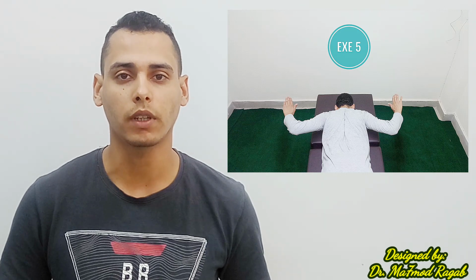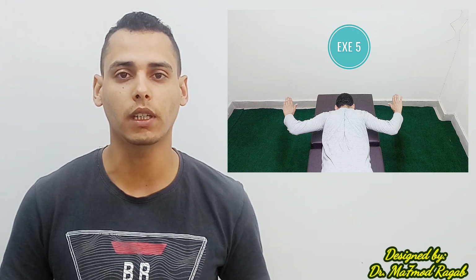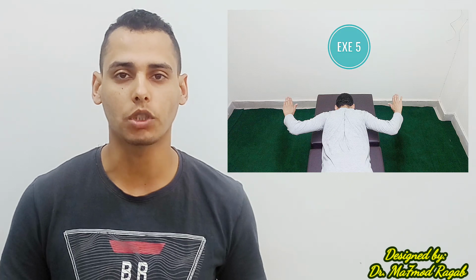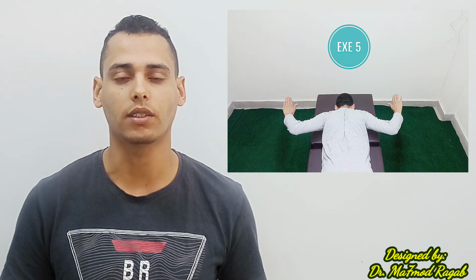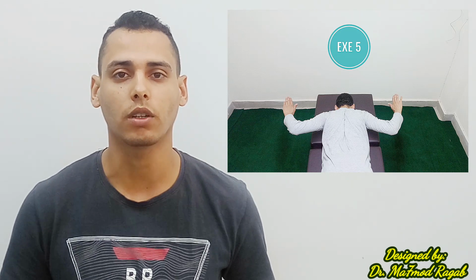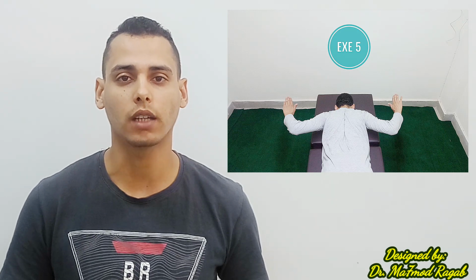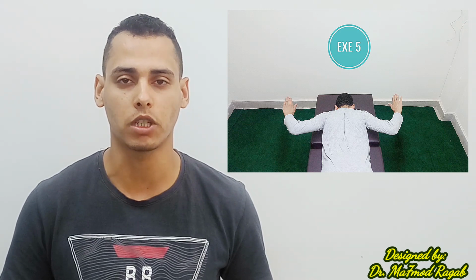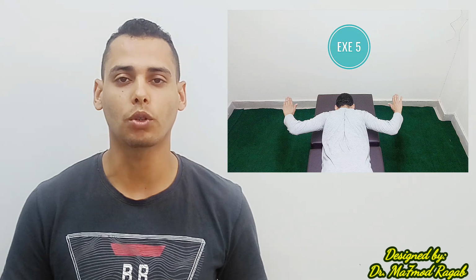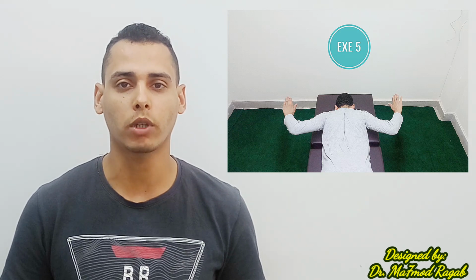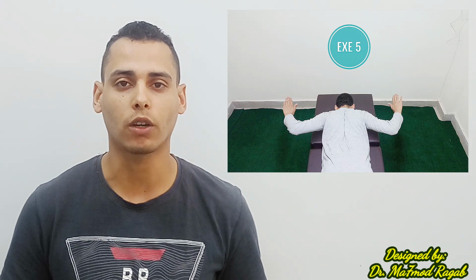Also, exercise 5 is performed at relatively low humeral elevation angle, which has two advantages: this exercise can be used with patients with range of motion restriction and also with patients with subacromial impingement. As shown in the literature, increasing humeral elevation angle decreases subacromial space.